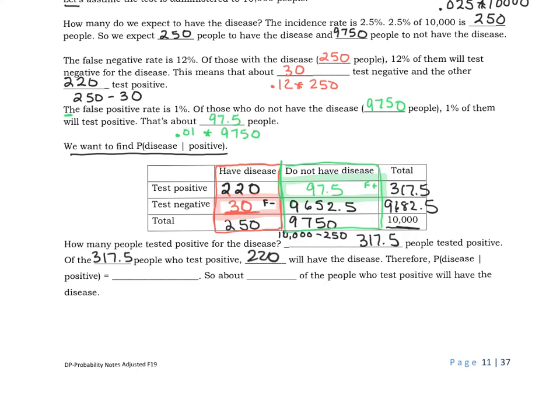Therefore, the probability that the person had the disease given they tested positive, so let's look at our ratio first. 220 over 317.5. So let's go ahead and change that to percent. So we're going to need to multiply that by 100%. Let's round to the nearest tenth. So 69 and 3/10% of the people who test positive will have the disease. So this is a lot more accurate of a test than the other one we did in example 15.